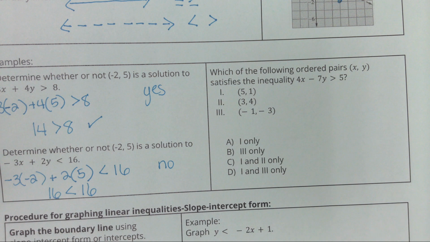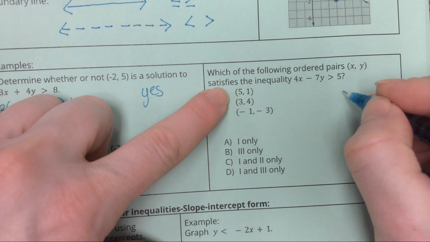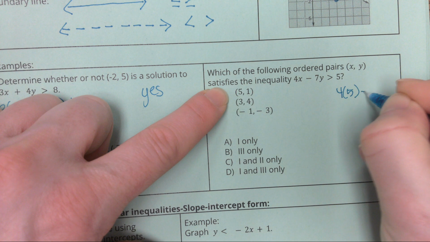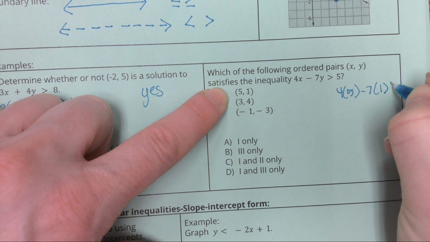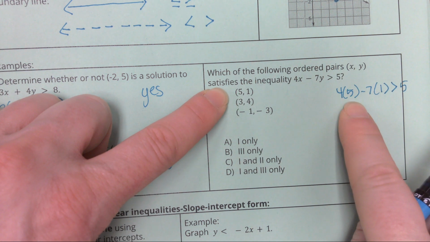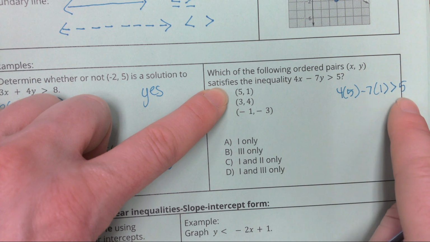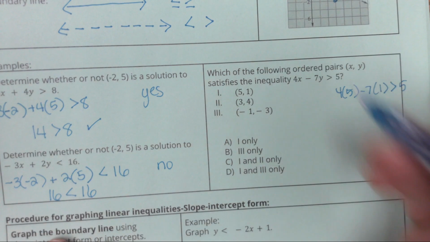Let's check them out. We're going to go one by one, and if it is a yes, let's put a check mark by it, okay? Let's check 5, 1. Okay, is 20 minus 7 greater than 5? Okay, put a check mark by number 1.